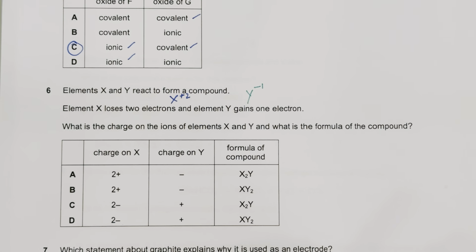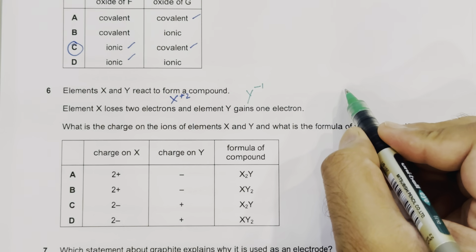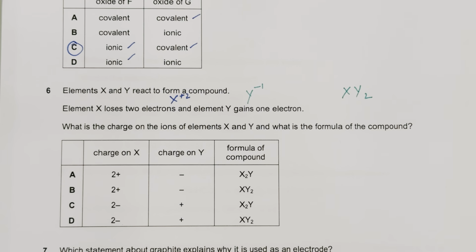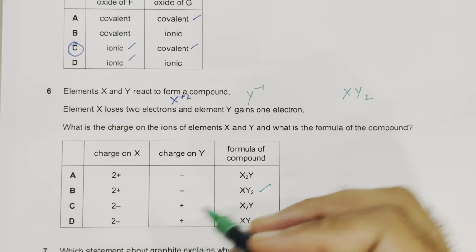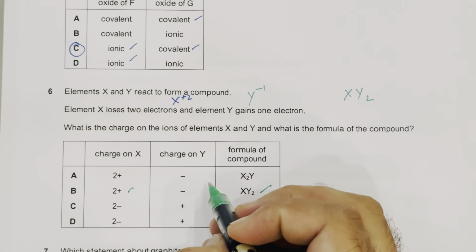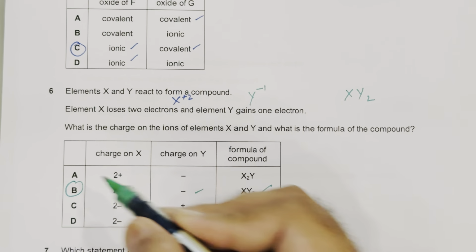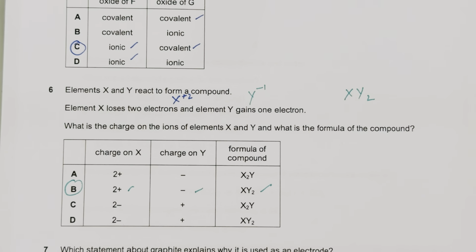What is the charge of the ions of elements X and Y? What is the formula? And we know that the formula would be XY2. So option B is carrying that formula XY2, and X is positive 2 and Y is negative 1. So that's why option number B is the right option.